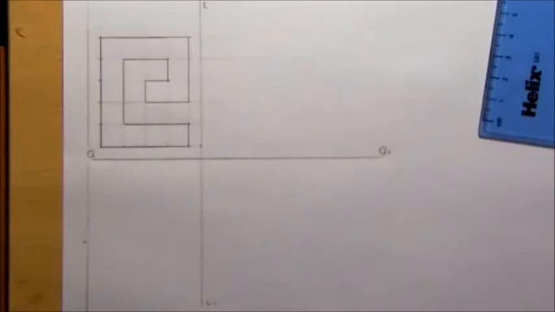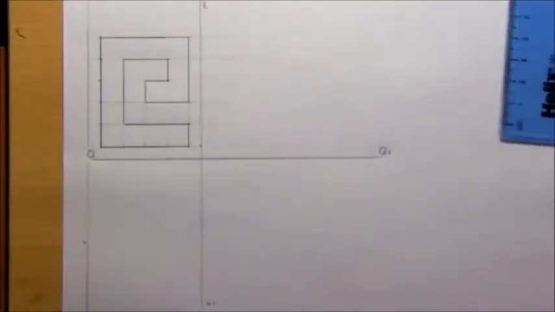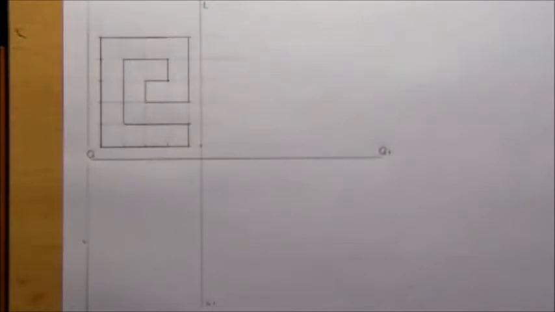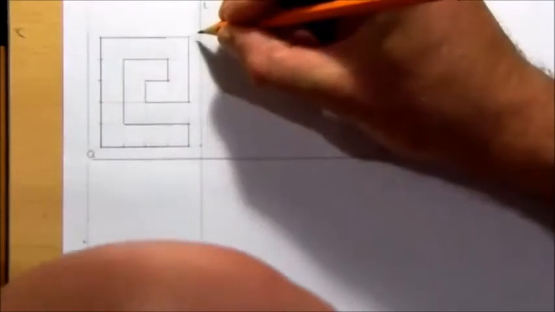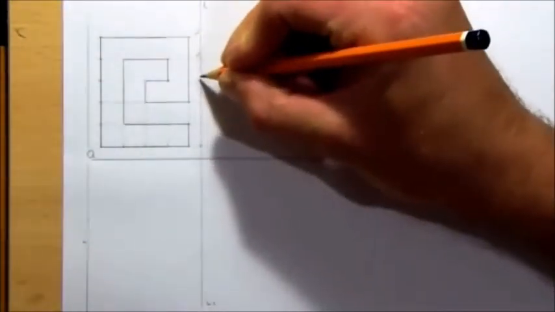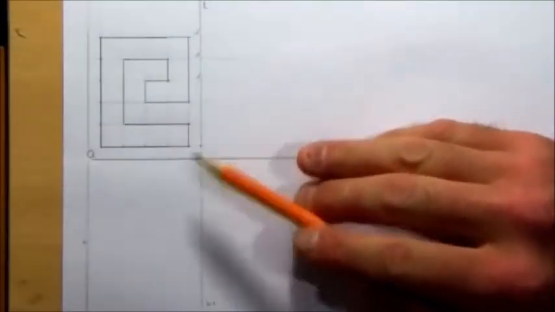The question asks us to copy the image in axial symmetry across LL1. In this instance, LL1 is a vertical line, so all points need to move across it at 90 degrees. 90, 90, 90. All, including this one and this one and this one, all lines across it at 90 degrees.